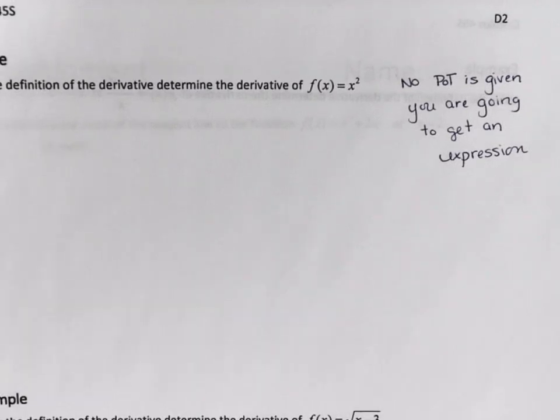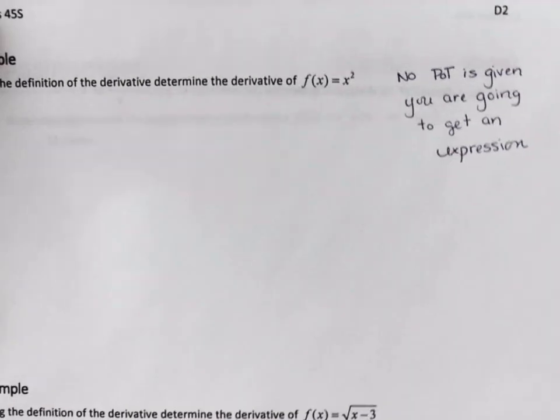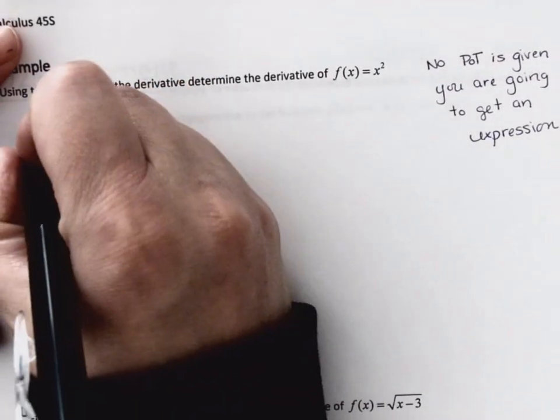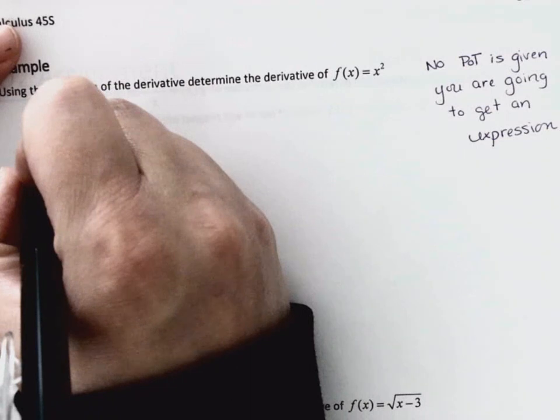If a point of tangency is given, we're going to get an actual number for our answer. If no point of tangency was given, you're going to get an expression, just because we don't know what x is yet. All right, so we know that we're looking for the limit of the slope.